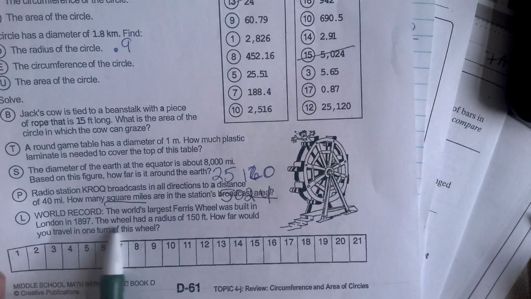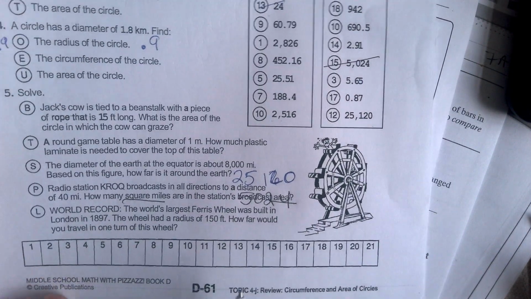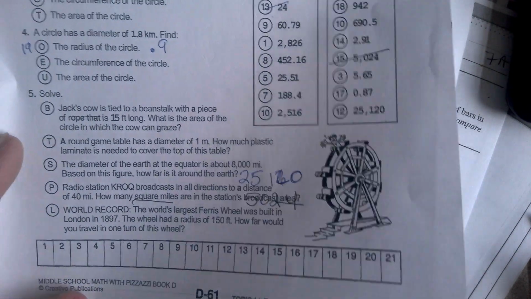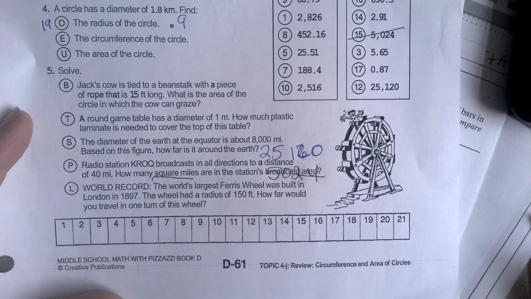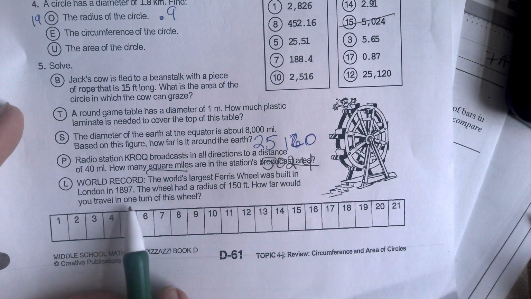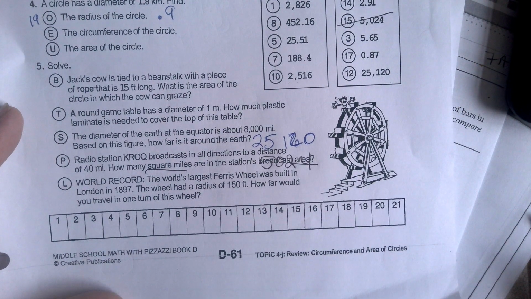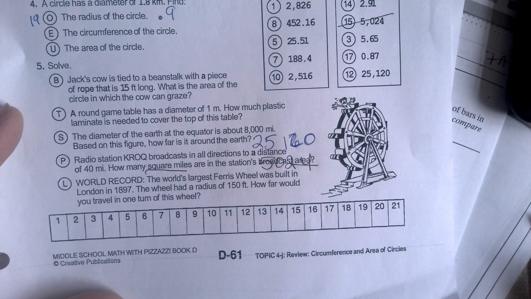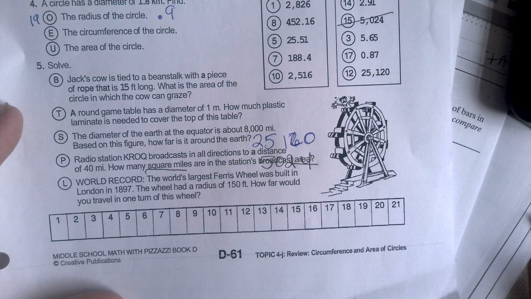And we'll finish this one up, because this problem just scares me. It's scary, the size of this Ferris wheel. So, okay, before I do anything, I'm just going to look at the question. How far would you travel in one turn of this wheel? You're going around a Ferris wheel. Is that going to be circumference or area? Circumference, you're going around the circle.